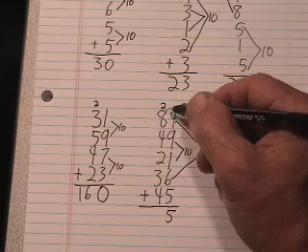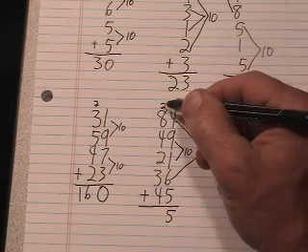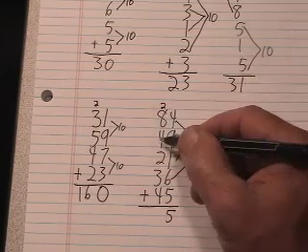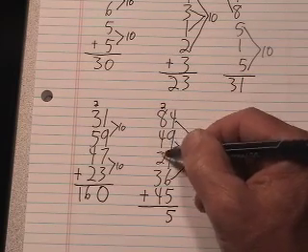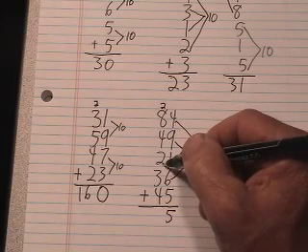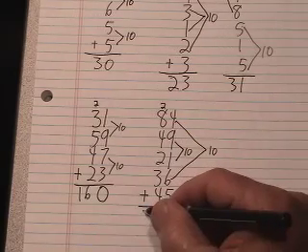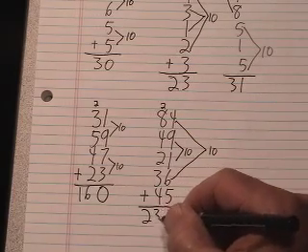Well, let's see. I think I'll just go right down my tens column. 2 plus 8 is 10. I'm going to do 4 and 2 is 6, so I'm up to 16. Plus 3 is 19. Plus 4 is 23. So the answer is 235.